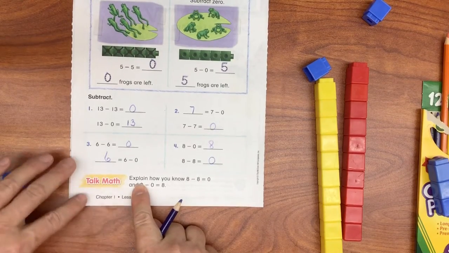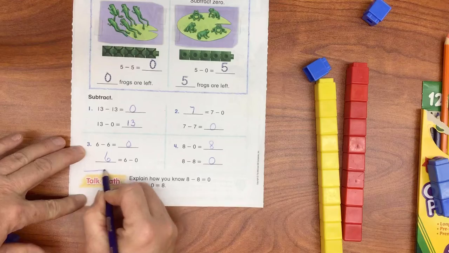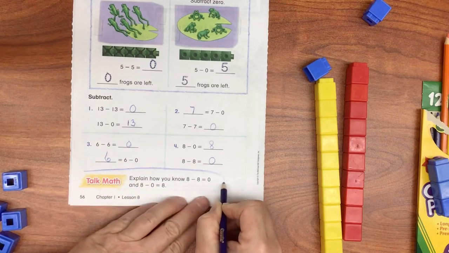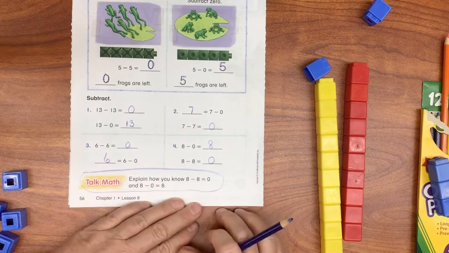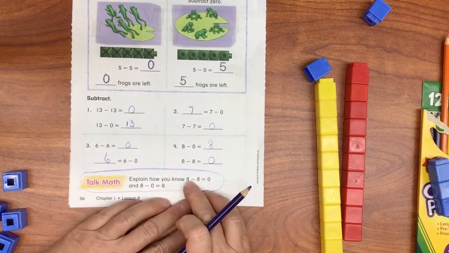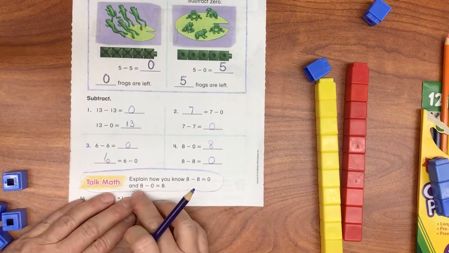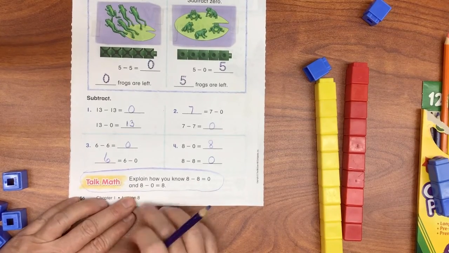Okay, talk math. Talk math. I'm going to circle this because I think this would be an excellent exit ticket. How do you know that 8 minus 8 equals 0 and 8 minus 0 equals 8? Good question.